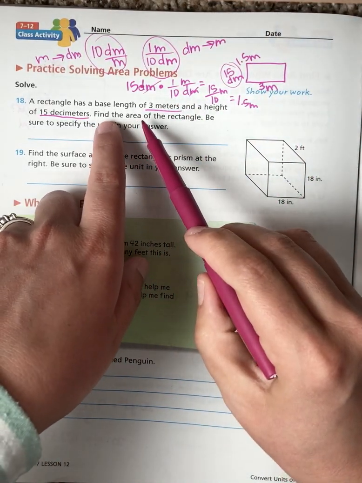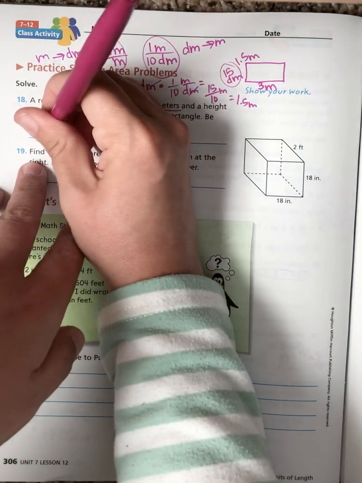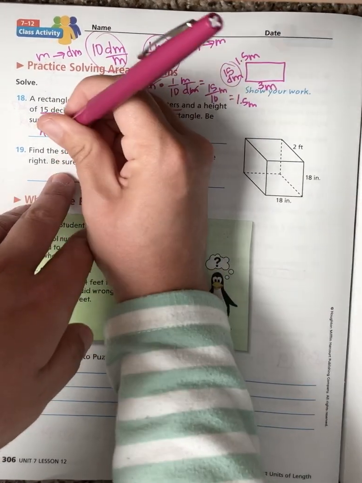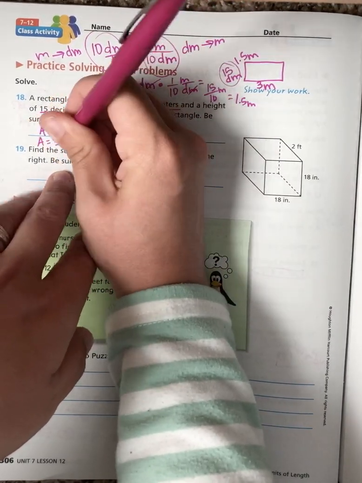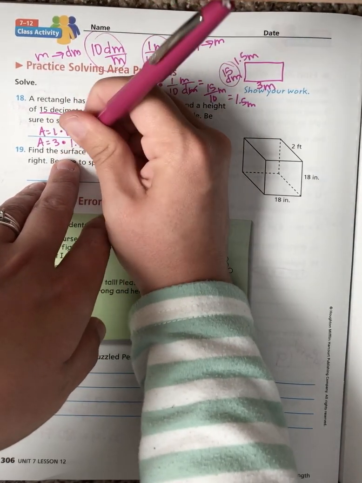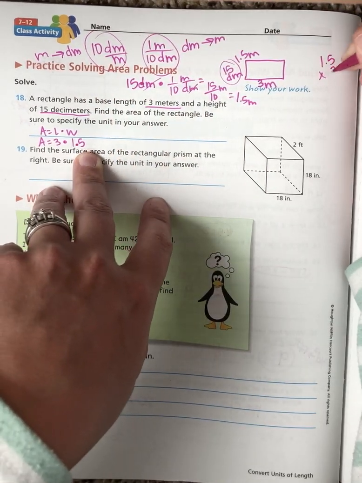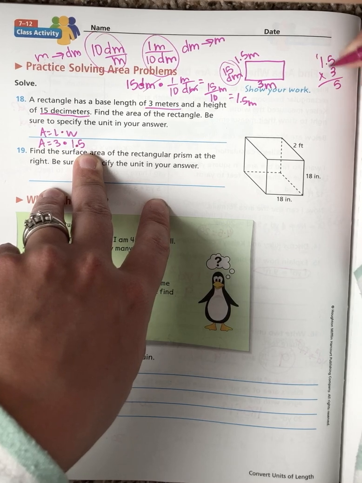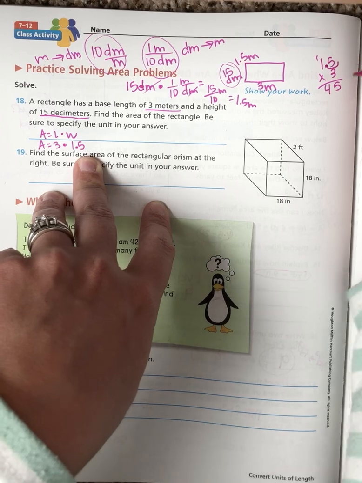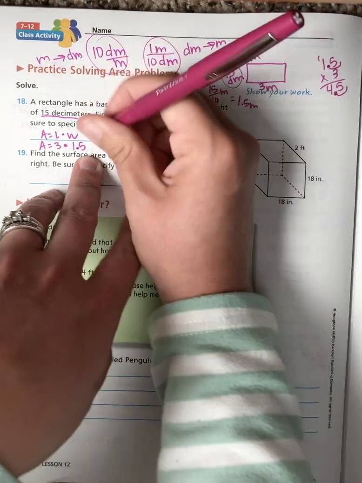Now the story told us to find the area of the rectangle. So area equals length times width. My length is 3 meters. They already told us that. And we're going to multiply it by our width, which is 1.5 meters. So if I can solve 3 times 1.5, I'll get my answer. And I ended up with 45, but I have to deal with my decimal. I had 1 decimal movement in my factors, so I have 1 decimal movement in my product, and I get 4.5.